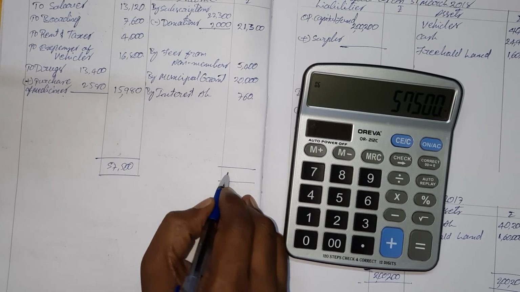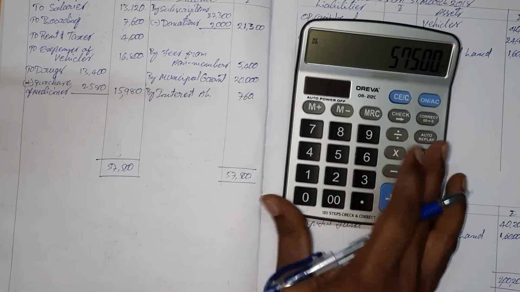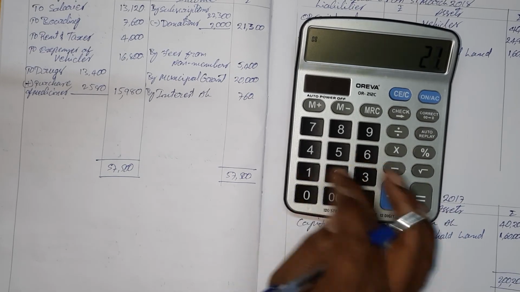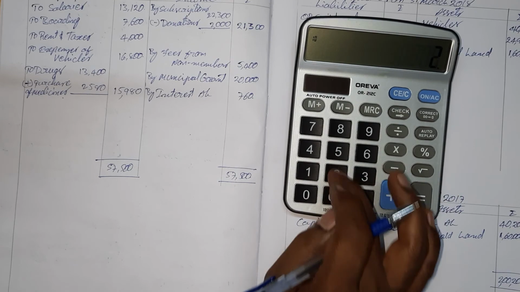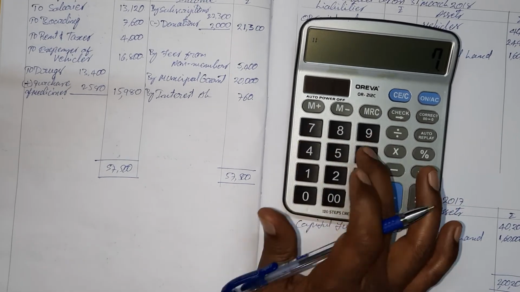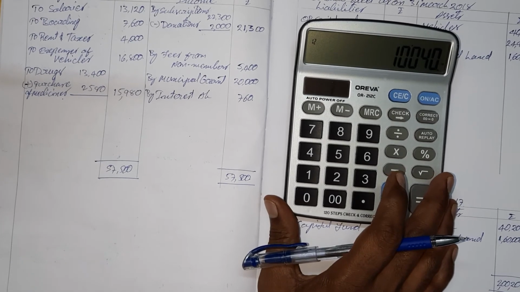The debit side is more, no? 57,500 minus credits, that is 21,300 minus 5,400 minus 20,000 minus 760, which is equal to 10,040.